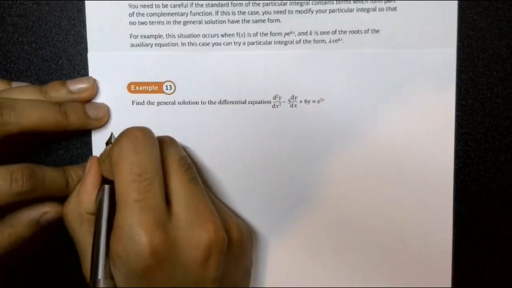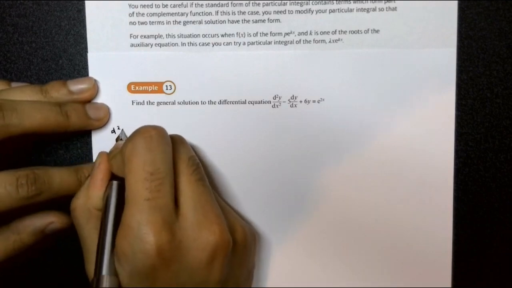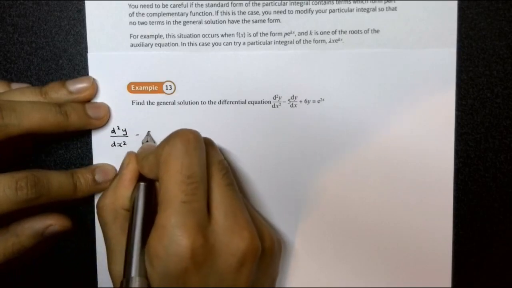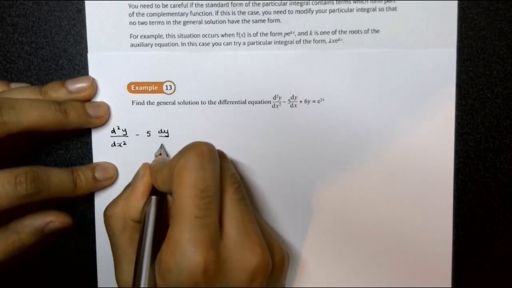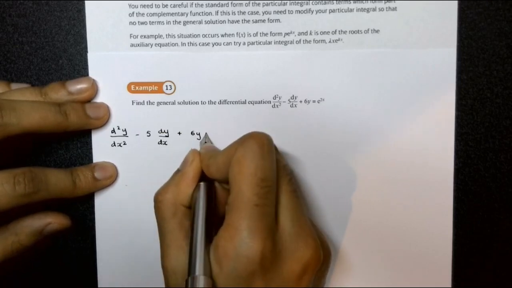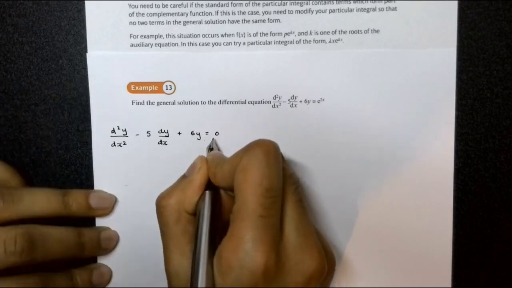And if we do that, we've got d squared y over dx squared minus 5 lots of dy over dx plus 6y equals 0.